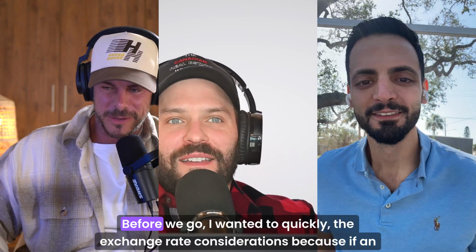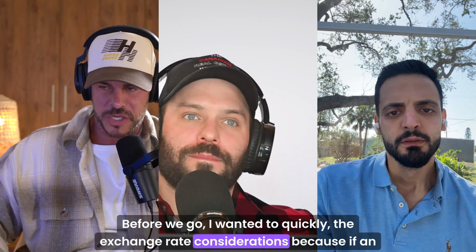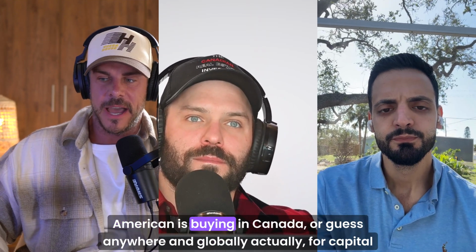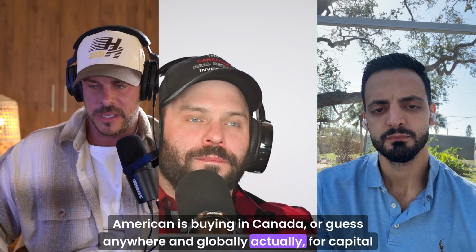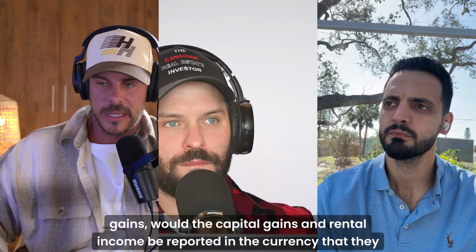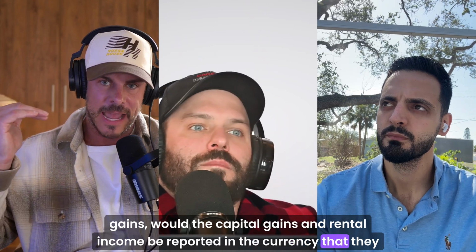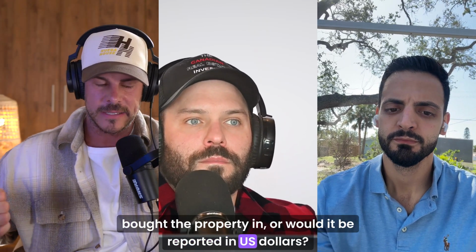Agave. Hey, before we go, I wanted to quickly cover the exchange rate considerations, because if an American is buying in Canada, or I guess anywhere globally, actually, for capital gains, would the capital gains and rental income be reported in the currency of the country that they bought the property in, or would it be reported in US dollars?